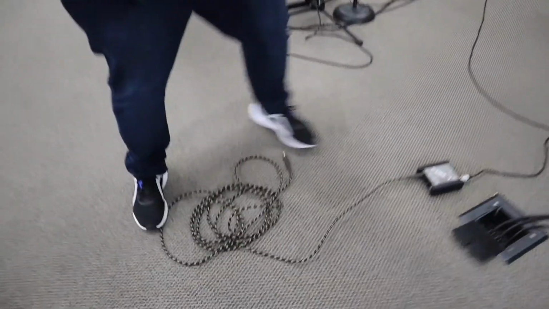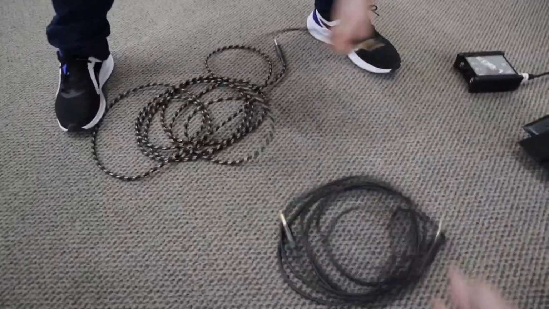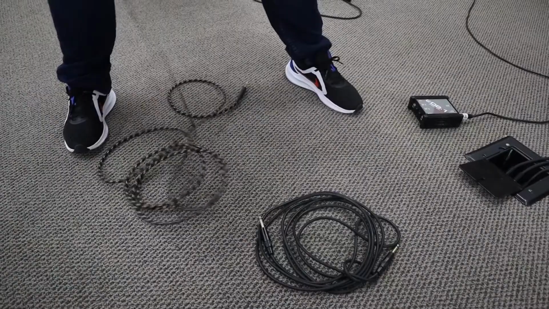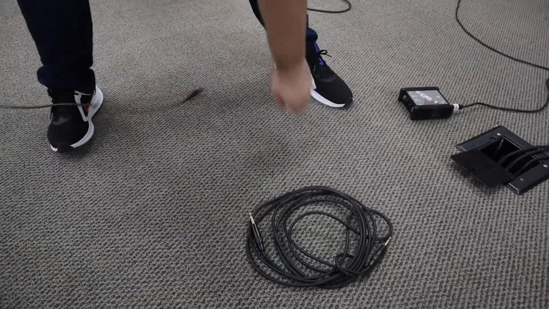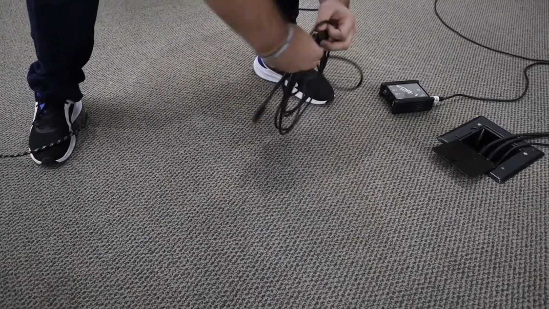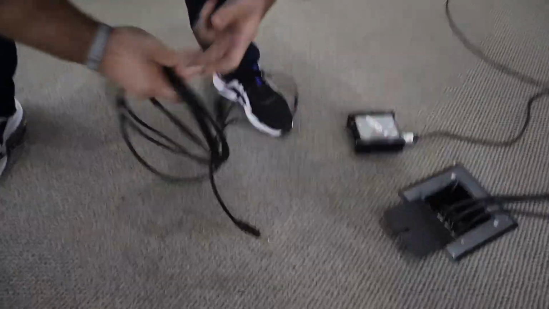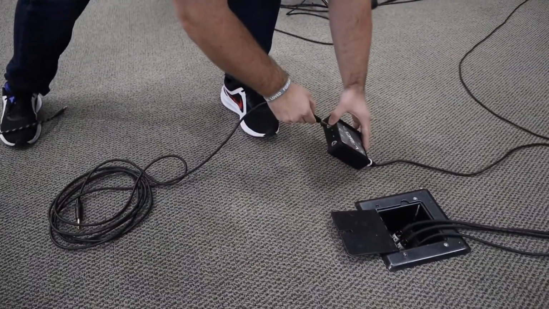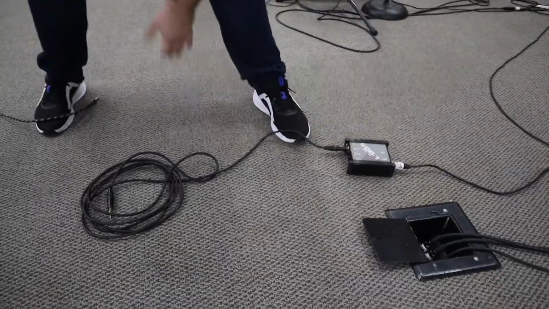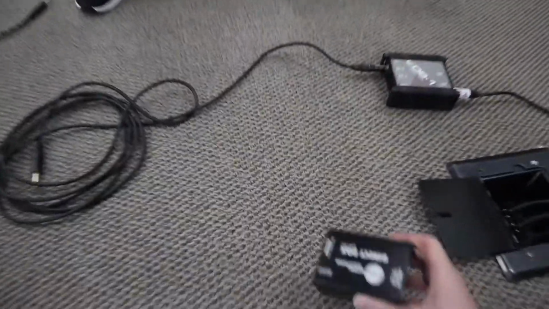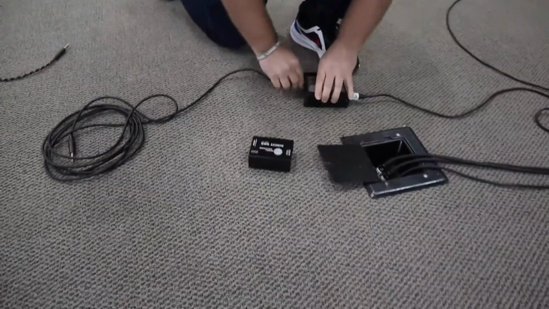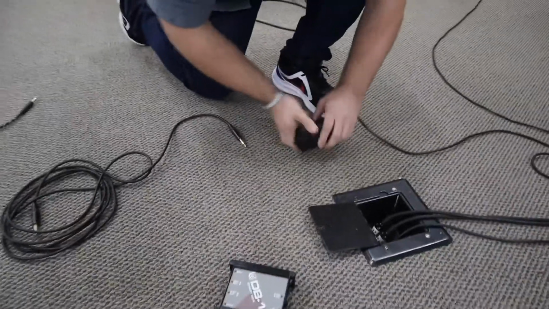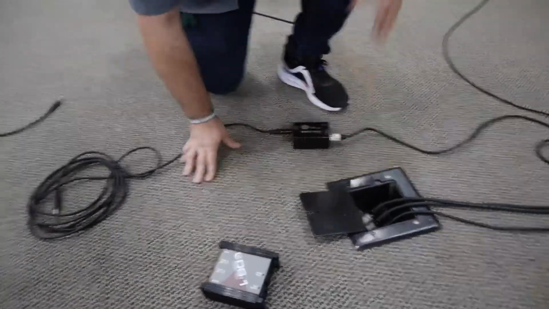Okay, so everything's plugged in and it's still not working. Now you're going to work your way back and start replacing each piece of the chain one at a time. So I'm going to, of course, change the battery. That didn't fix it. So now I'm going to use a different 1/4 inch cable to make sure that cable is good. That didn't fix it. Now I'm going to use a different direct box and make sure that the direct box wasn't the issue.